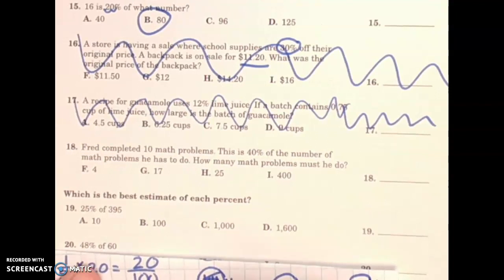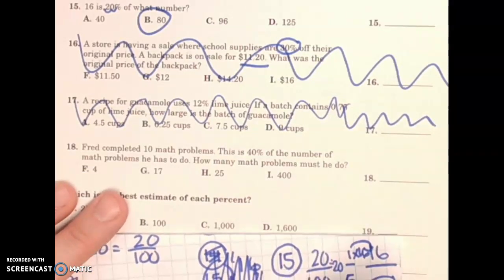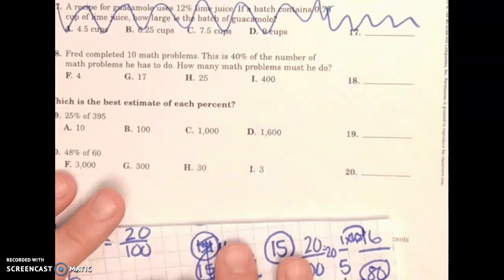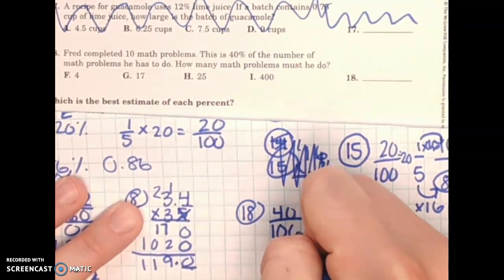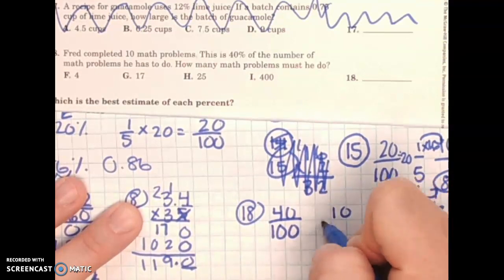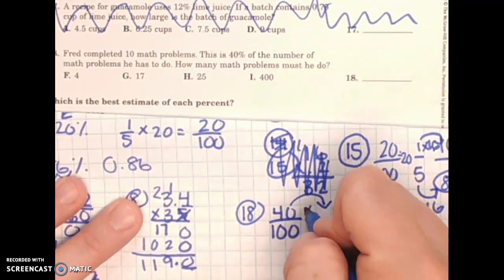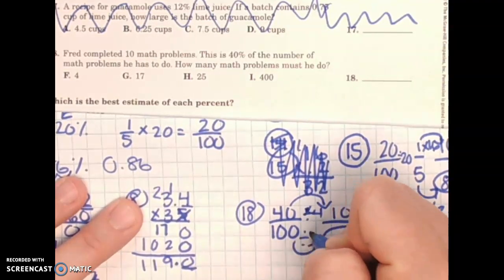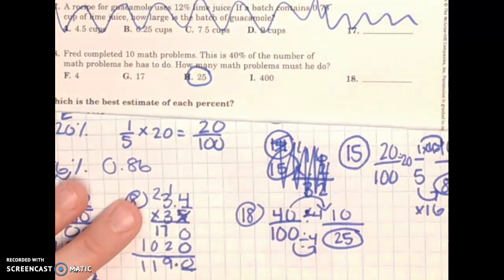It says Fred completed 10 math problems. So he completed 10 math problems. That is 40% of the number of math problems he has to do. So he completed 40 out of 100, and he completed 10, and we're trying to figure out how many he needs to do. So to get from 40 to 10, we're going to divide by 4. So 100 divided by 4 is 25. So he needs to do 25 total.